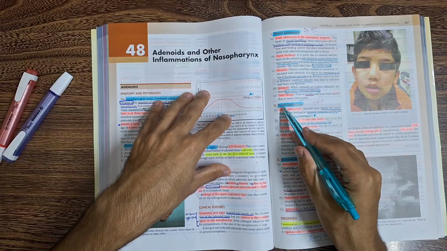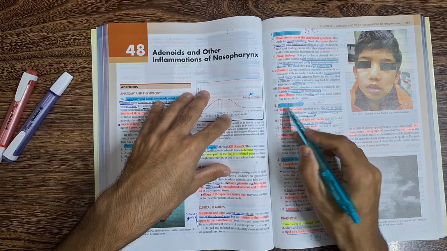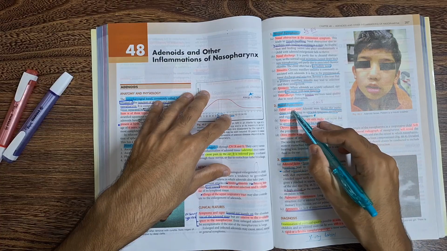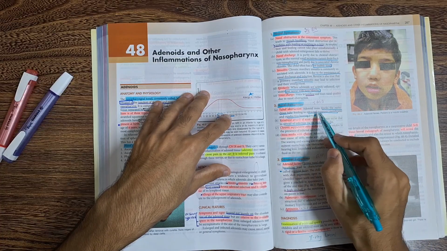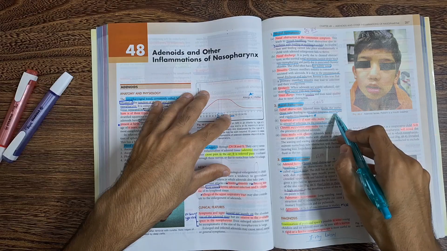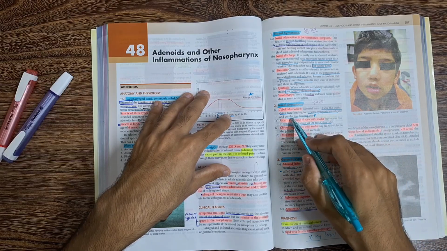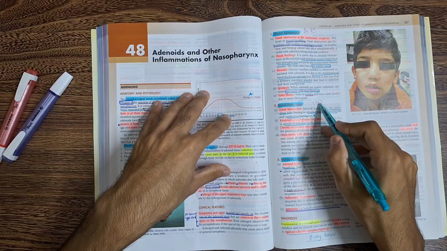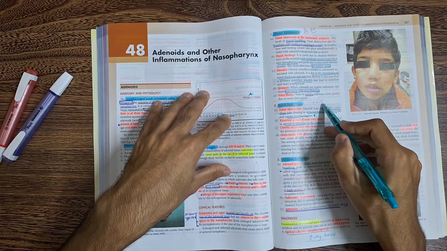Now, moving on to the ear-related symptoms, you can remember them with the mnemonic TACO. T is tubal obstruction. The Eustachian tube is obstructed. The patient will have a retracted tympanic membrane on ear examination and conductive hearing loss. This is important. A for acute otitis media, C for chronic otitis media, and O for otitis media with effusion.